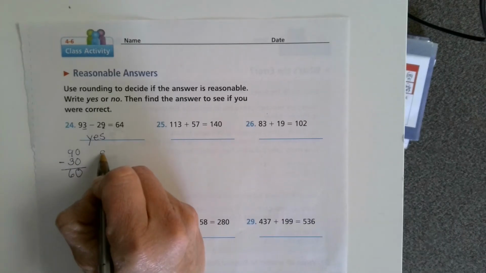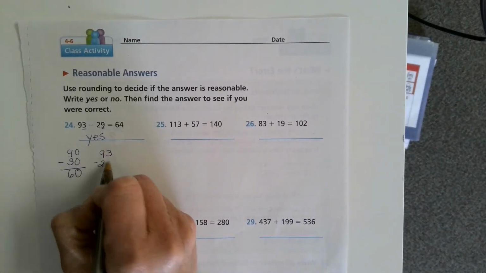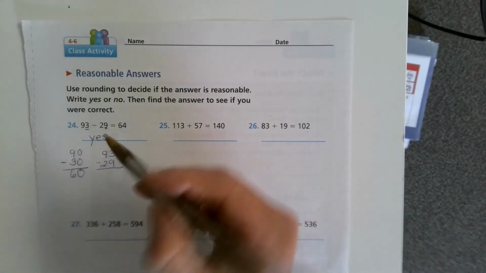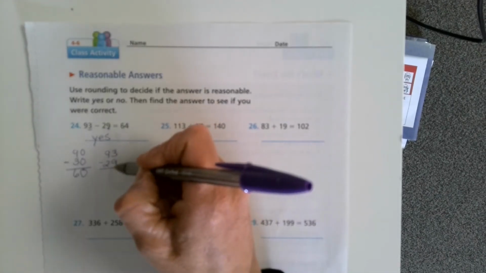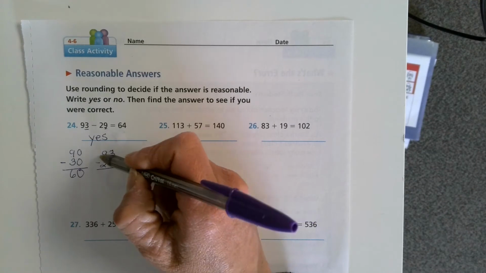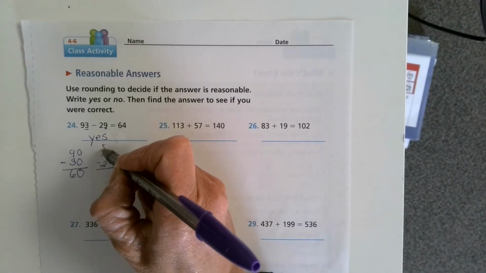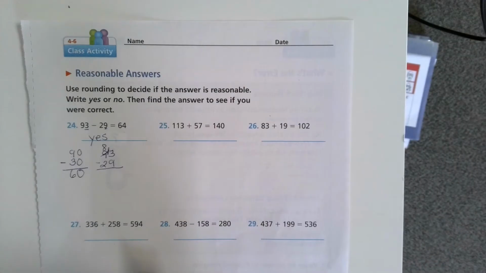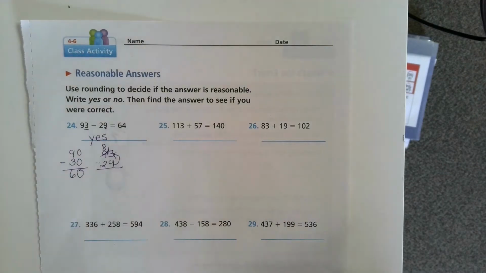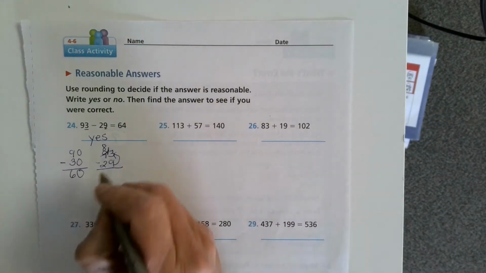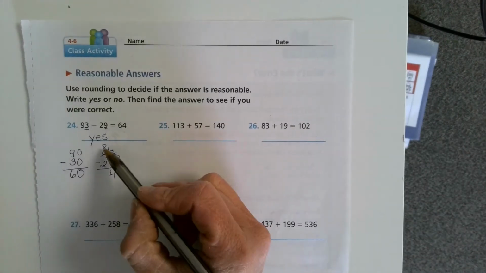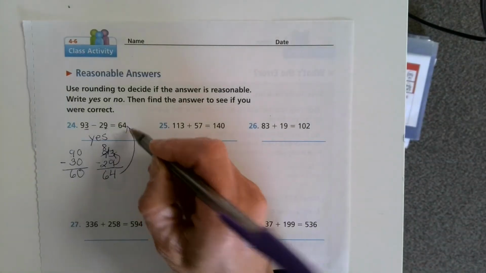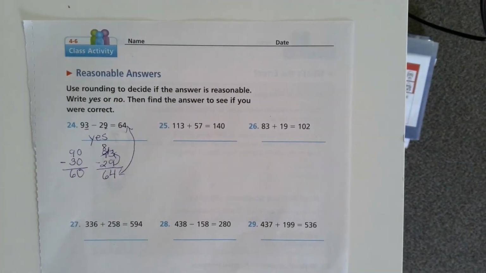So now what I want you to do is stack it. 93 minus 29 without rounding. This is how we'll know if our estimate was correct. Starting in the ones place, 3 minus 9. Well, I can't do that. So I'm going to make a new group of 10, take it away from the tens place, make that an 8, and bring it over to the 3. So now I have 13 minus 9. If I count up from 9 to 13, that's 10, 11, 12, 13. That gives me 4. Now I'm going to say 8 minus 2, which is 6. And yep, I was right. That was a reasonable answer.